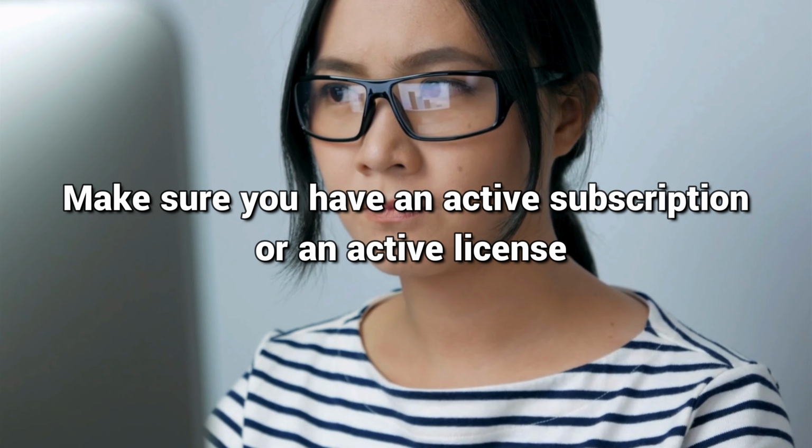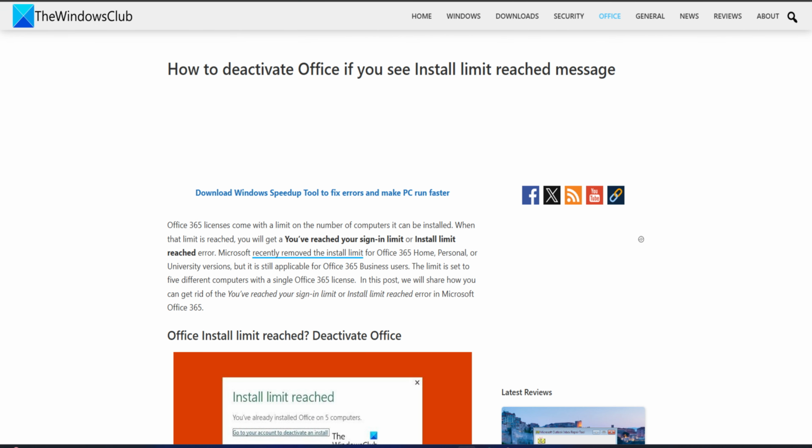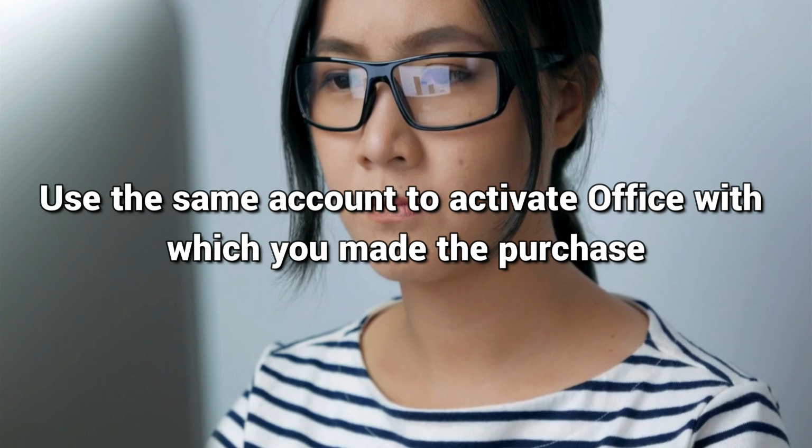Make sure you have an active subscription or an active license. You have not crossed the limit of the number of allowed devices for install. Use the same account to activate Office with which you made the purchase. Let's get started.